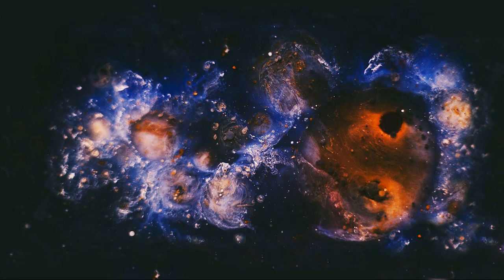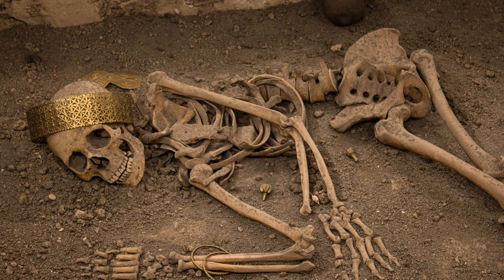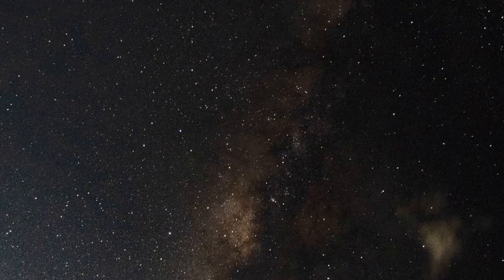The calcium in your bones, the oxygen you breathe, the iron in your blood, and the gold in jewelry were all created inside ancient stars billions of years ago. In a very real sense, you are made of stardust.